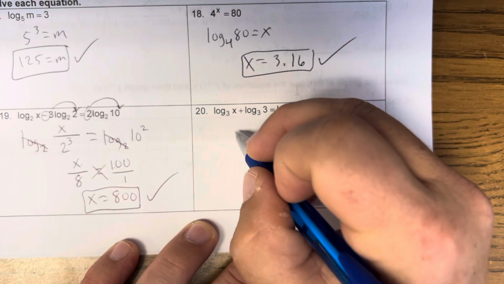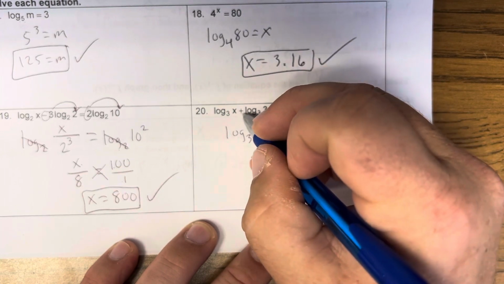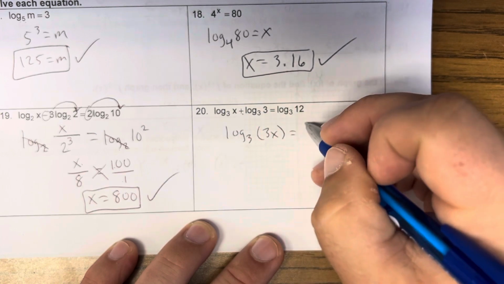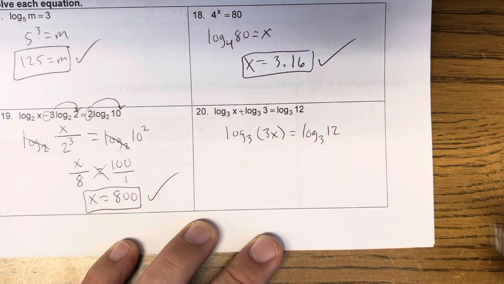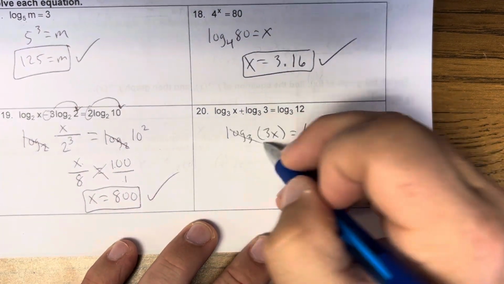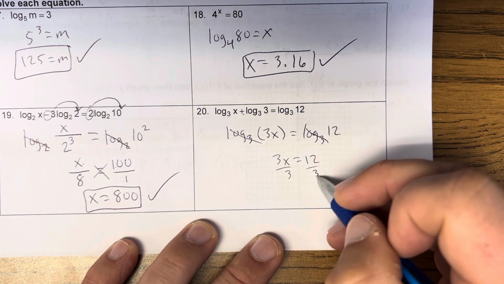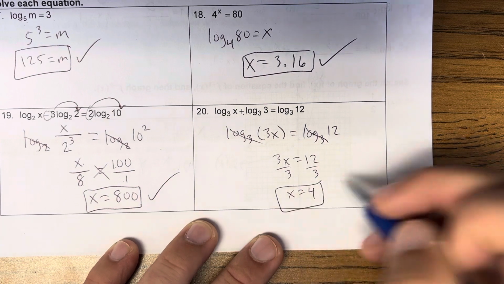All right, so again, we got to condense first. Log base 3, because there's a plus, that means these are going to be multiplied together. 3x equals log base 3 of 12. Since I have log on both sides, I can cancel them out. 3x equals 12, divide by 3, so x equals 4.